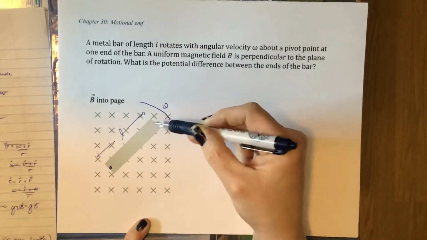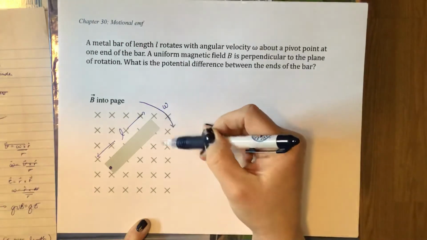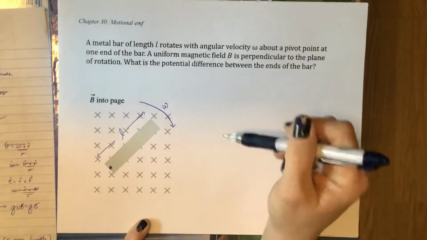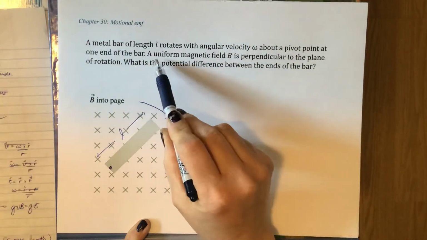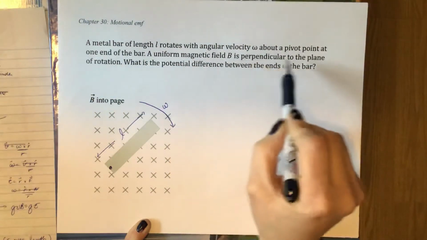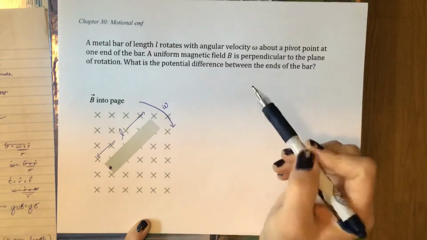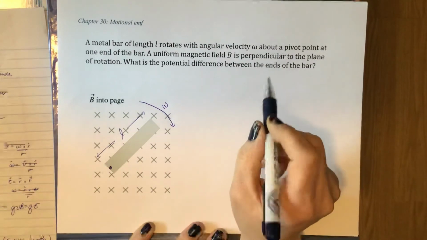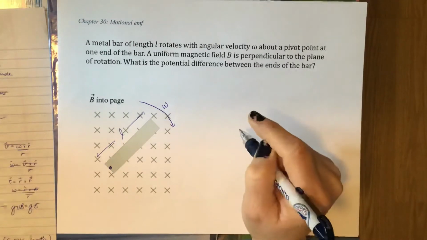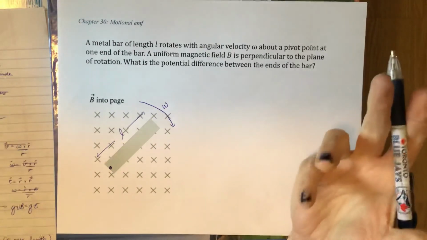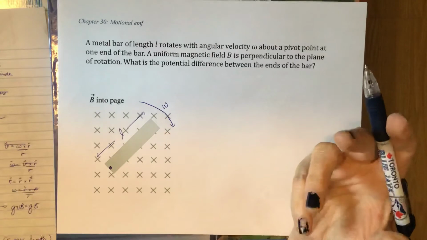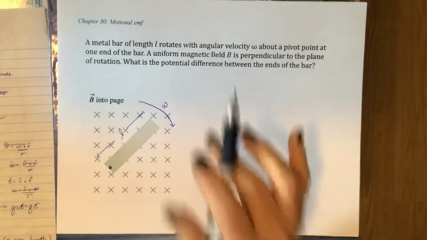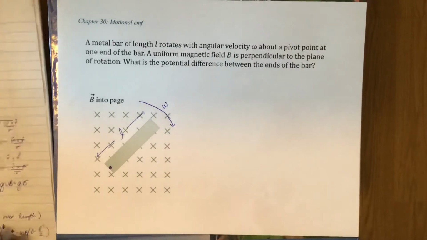The picture doesn't really show it, but let's say that this bar is in the magnetic field the entire time. So this magnetic field extends everywhere. And our uniform magnetic field B is perpendicular to the plane of rotation, points into the page. Find the potential difference between the ends of the bar. So this is a little bit like what we did when we found our equation that the induced potential was BLV, but now the situation's a little different. This time it's rotating, so we have to ask, what does that do?